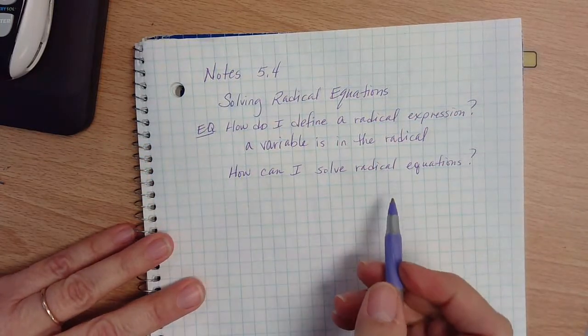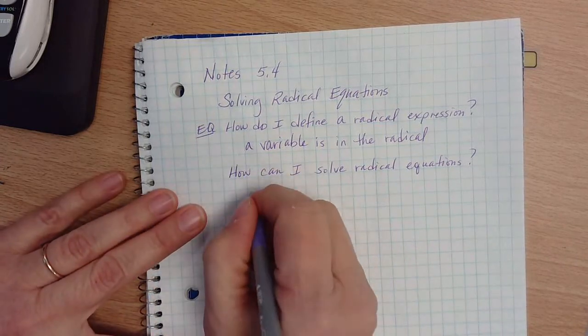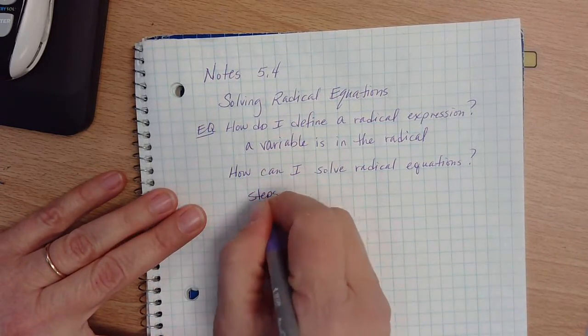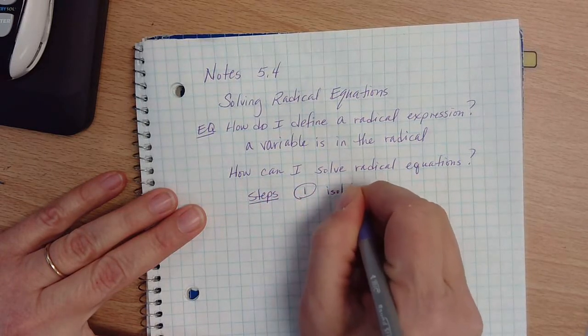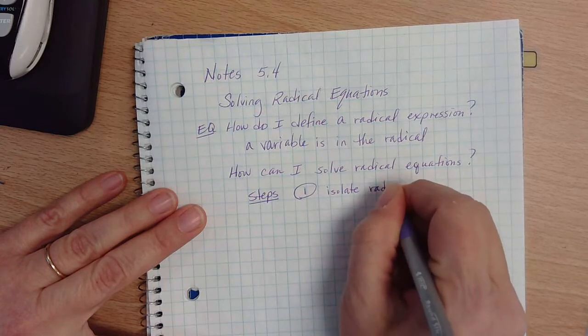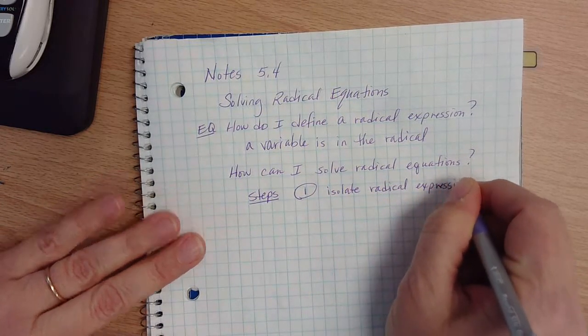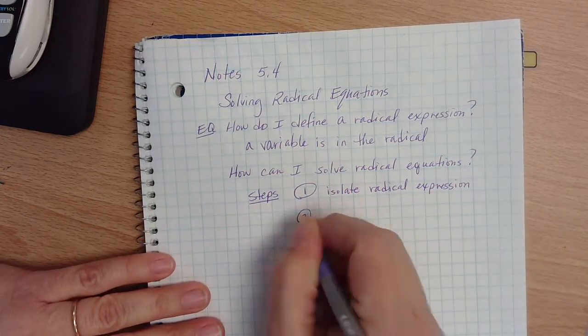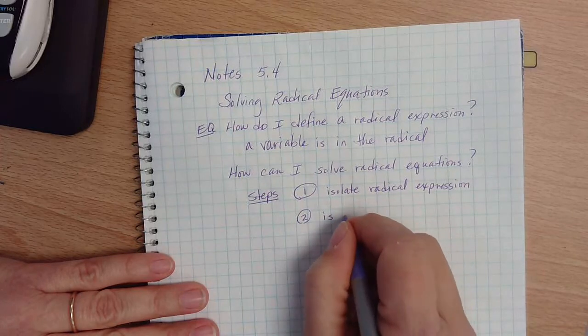And I'll go through how to solve radical equations. There are steps to solve. First, we'll isolate the radical expression. Then we need to determine, is the equation solvable?